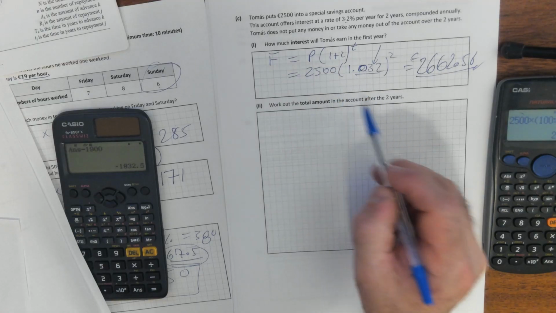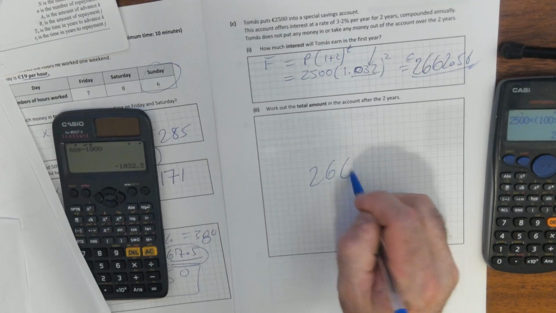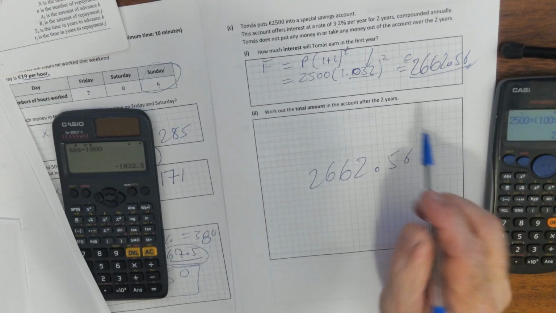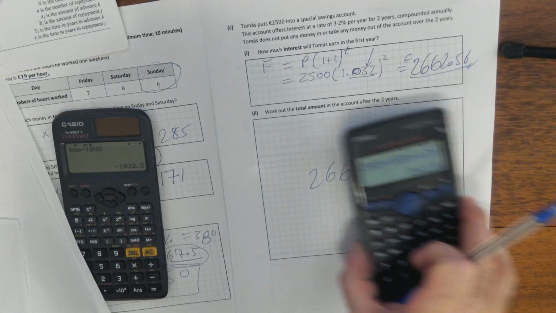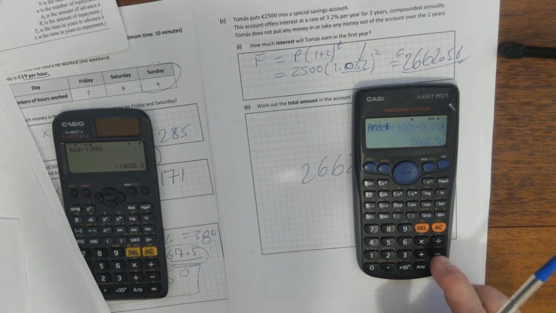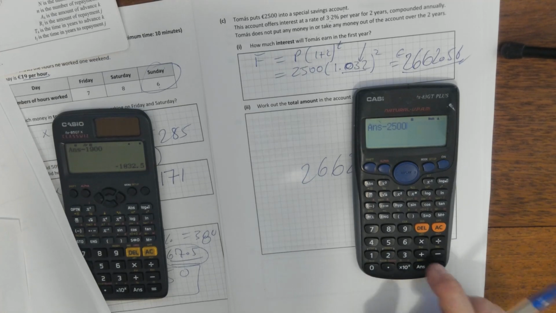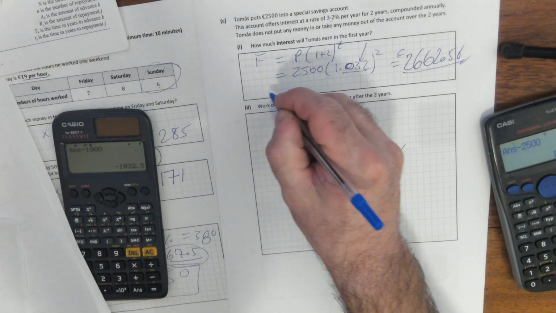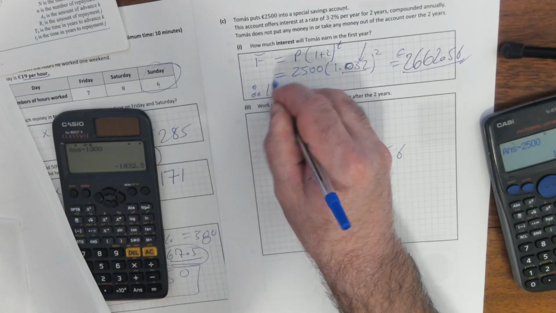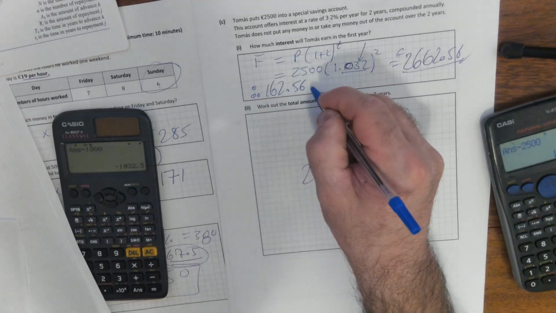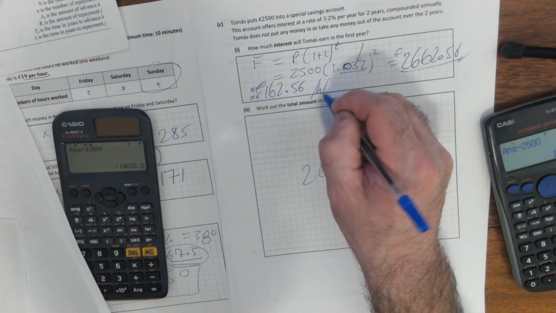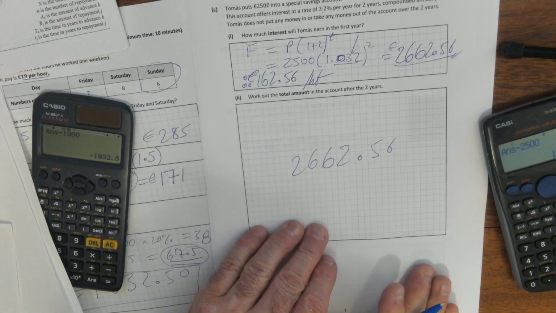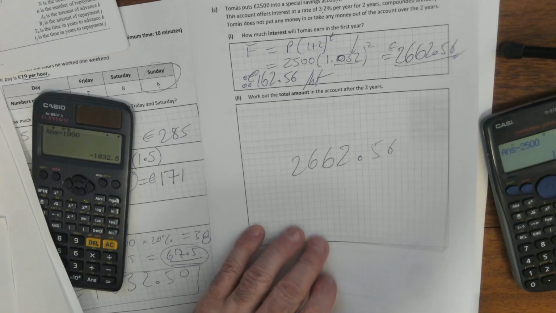So we've done that here. And the interest will be this, take away 2500. So luckily, I didn't read the question very carefully, but I picked up my mistake, and now I have 162.56. Therefore, 162.56 euros in interest. Okay, that's the end of that.